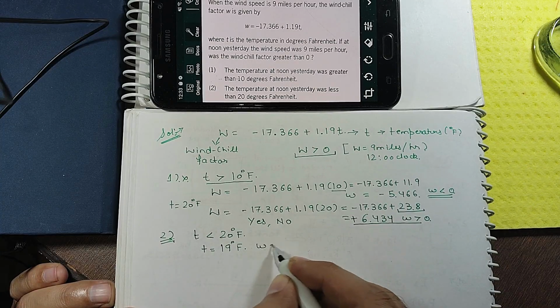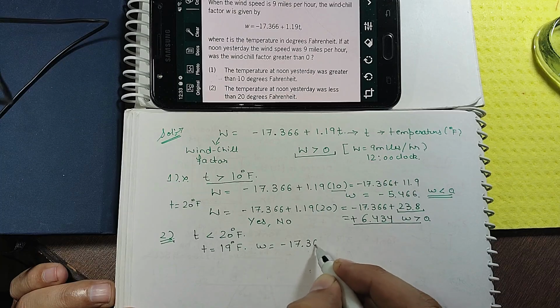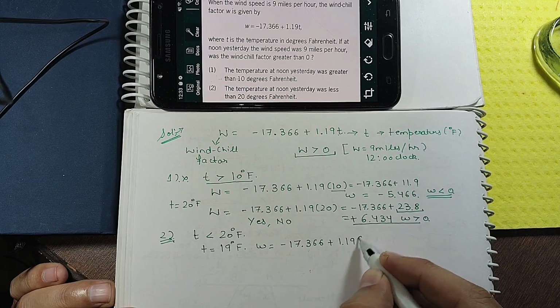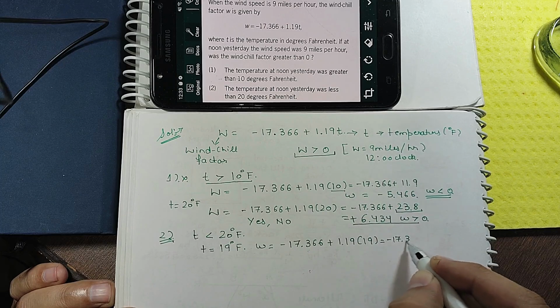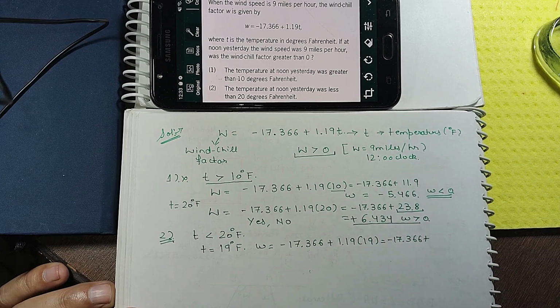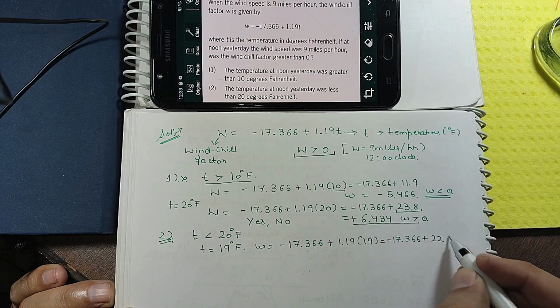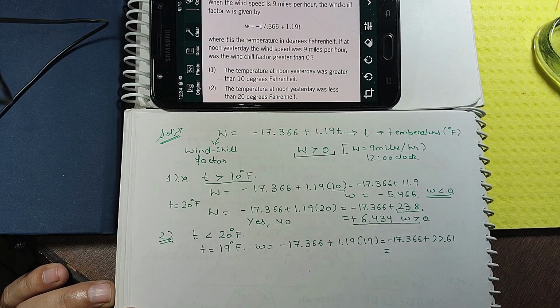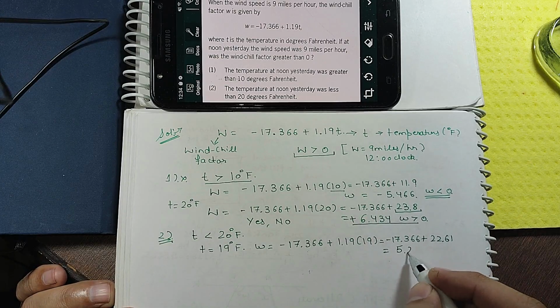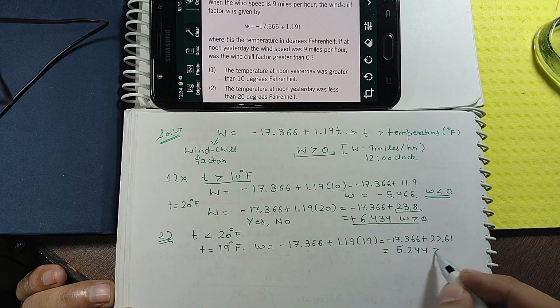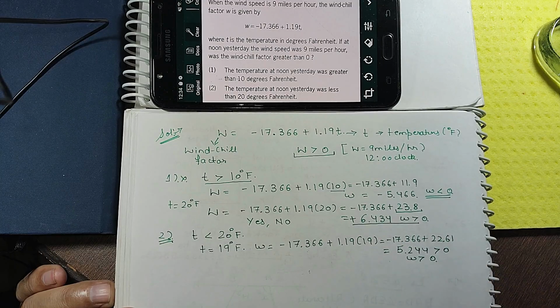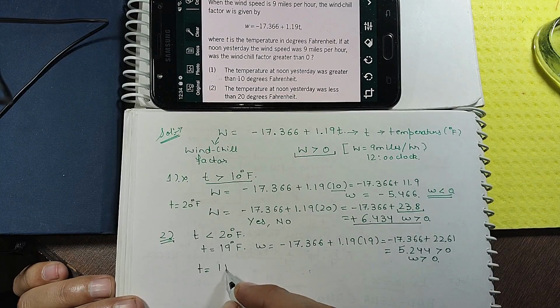So that will be W equal to minus 17.366 plus 1.19 into 90. So this is minus 17.366 plus 1.19 into 90. So this comes out to be 22.61. And when I subtract 17.366 from it, I'm having value 5.244, which is greater than 0. So I can say W is greater than 0. Right? Now I will calculate it for 11 degree Fahrenheit.